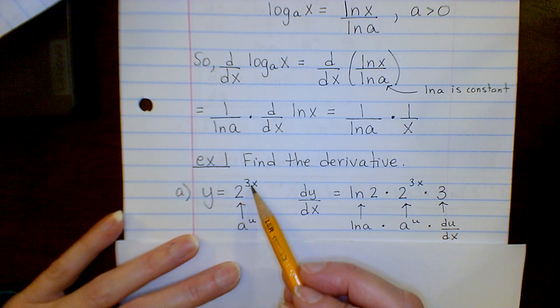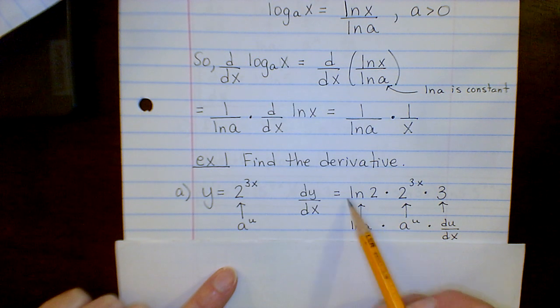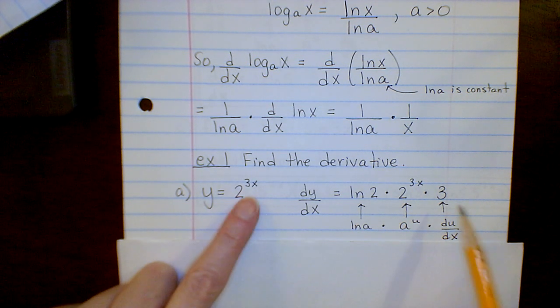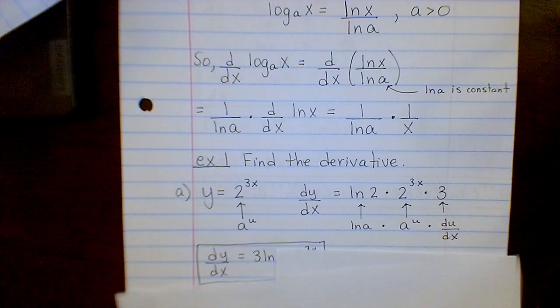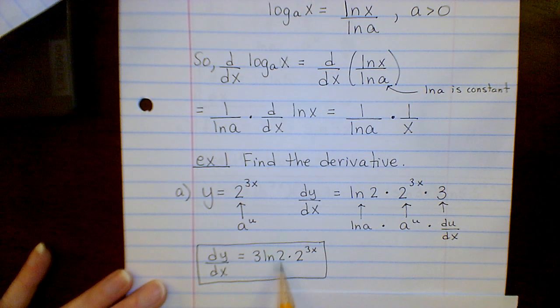So a is 2, u is 3x. So that's going to be ln 2 times 2 to the 3x, and then the derivative of u, so the derivative of 3x is just 3. I can rewrite that a little bit nicer. I just put 3 ln 2 times 2 to the 3x.